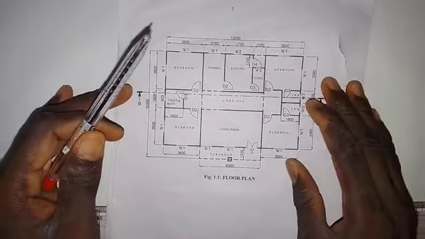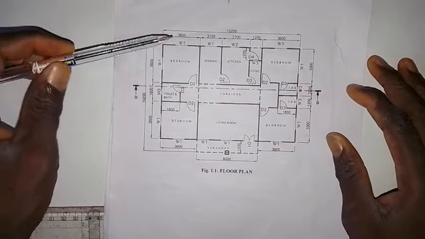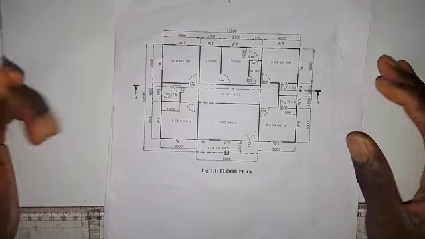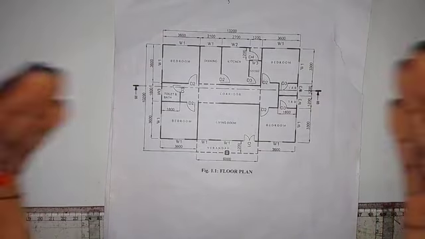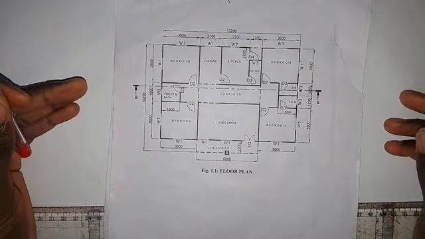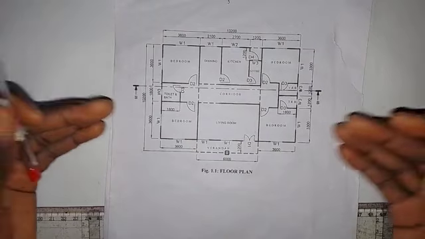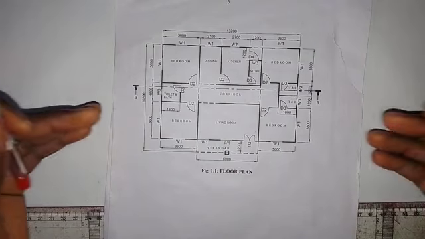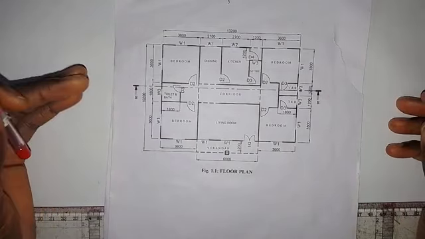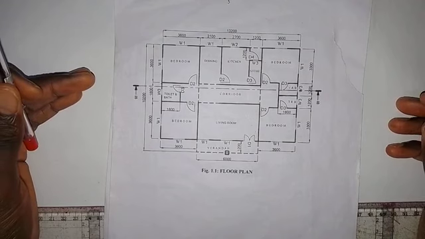Now let's come to the page where we have the given floor plan. It consists of different parts of the building: the room, the dining, the kitchen, the store, the bedroom, and so on. We have everything together, but each of them has its own dimensions.